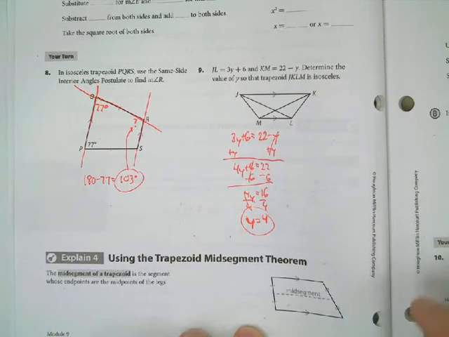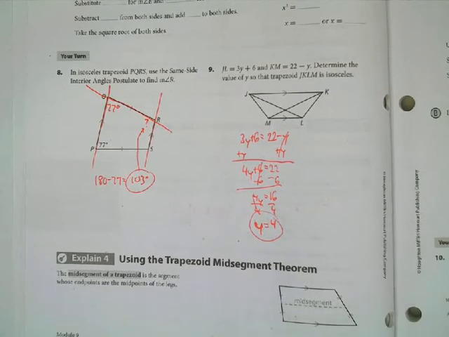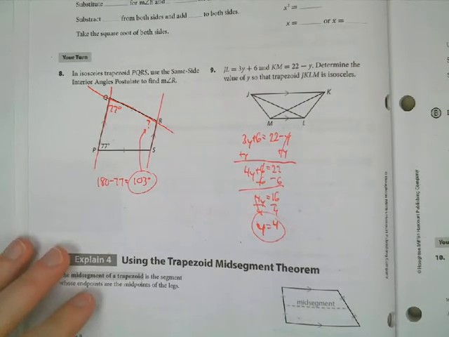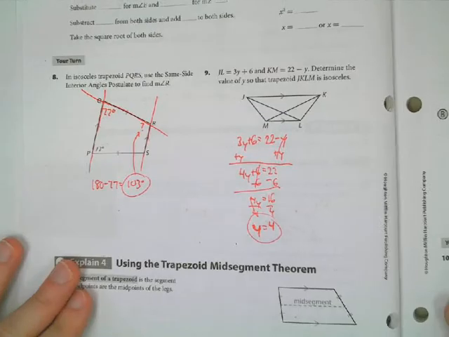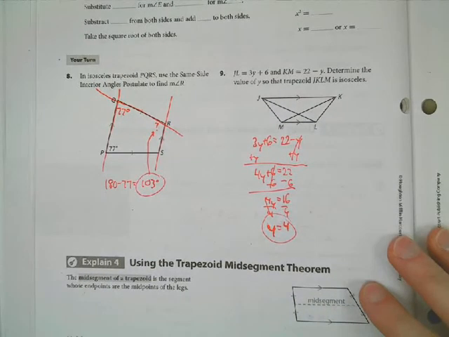All right, so that's what we're going to be doing today. Your assignment's just going to have trapezoids, isosceles trapezoids, and then kites in it. You're just going to use the properties to solve for the missing pieces. So let me give you guys your assignment. You have a good half an hour to get it done, so hopefully you shouldn't have any homework this weekend.